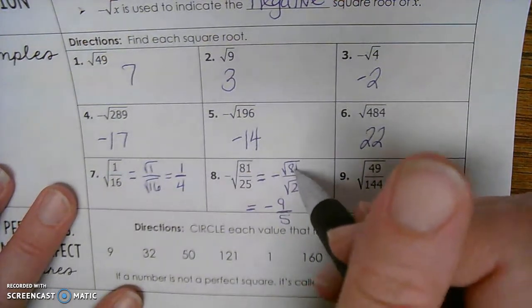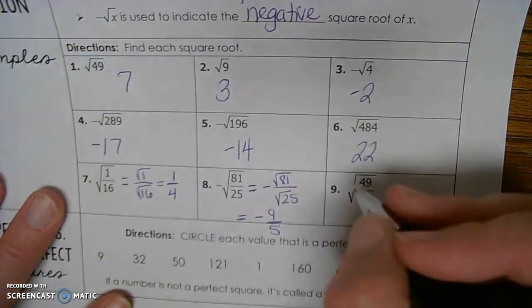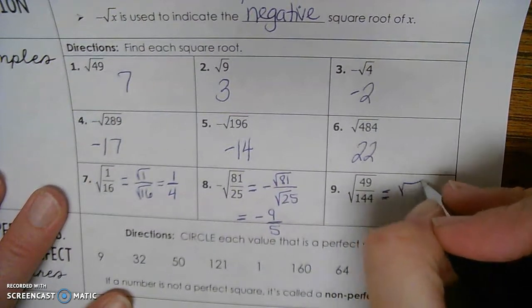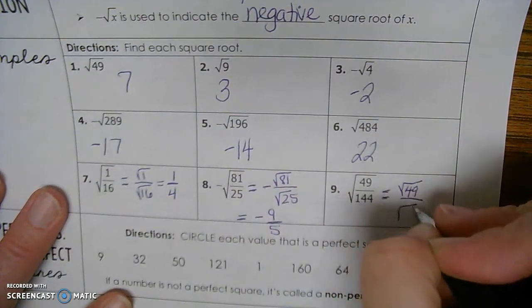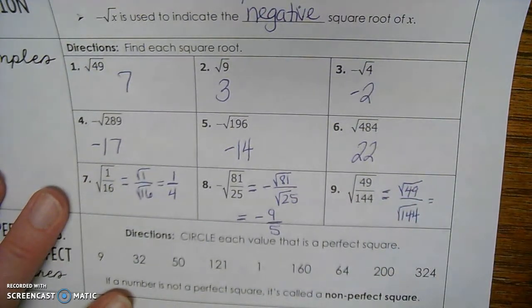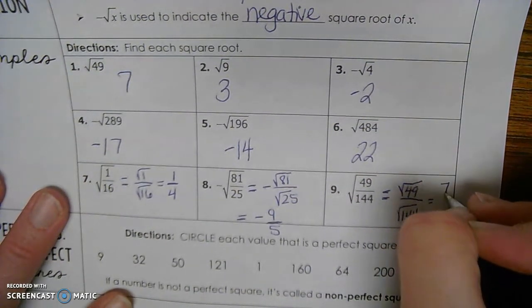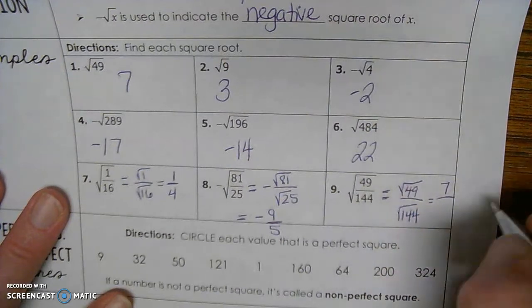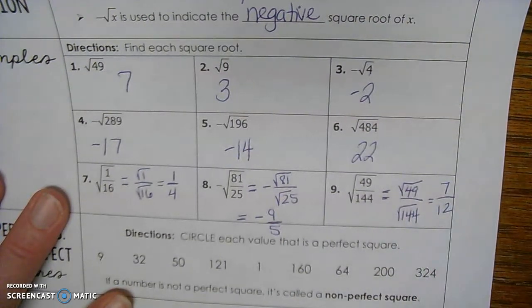Again, you can do those each in your calculator if you want. Then our last one, square root of 49 over square root of 144. Square root of 49 is 7. Square root of 144 is 12. So 7 over 12.